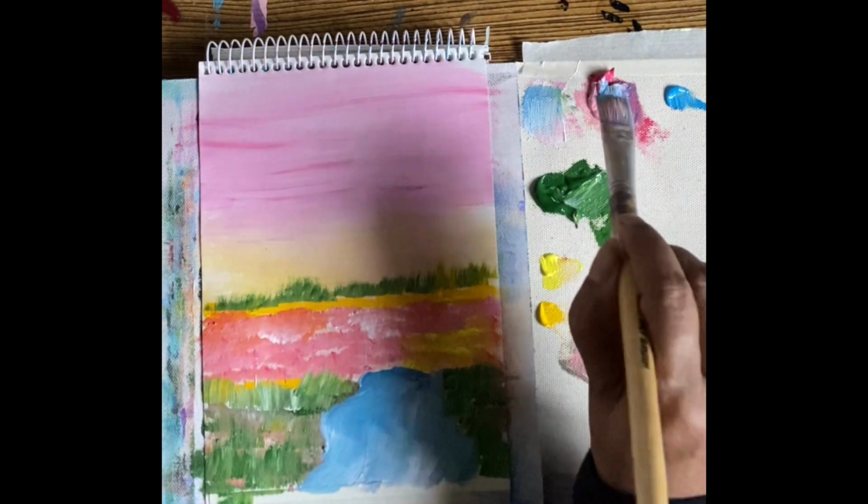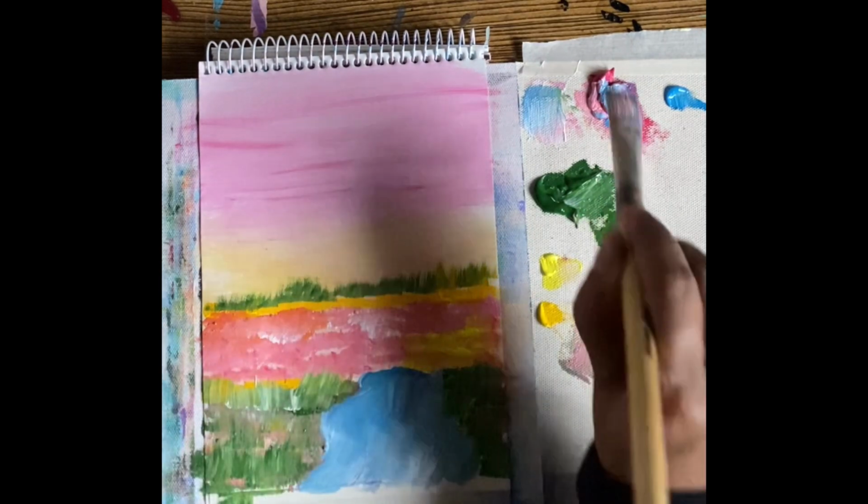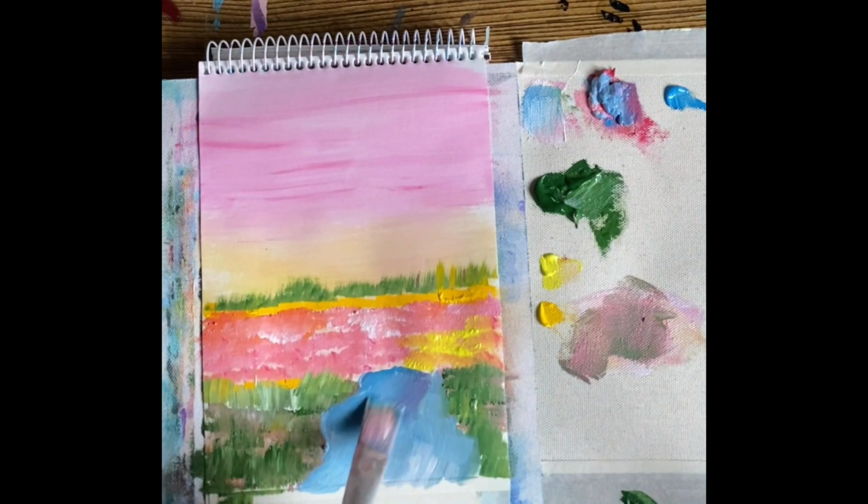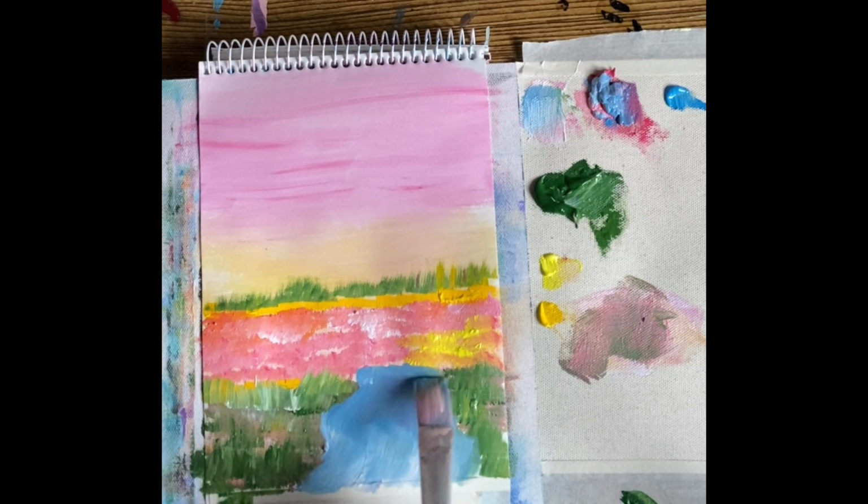4. Combine saturation with value contrast. Increasing saturation works best when combined with value contrast. A bright, highly saturated color next to a deep shadow creates a striking effect, making the focal point pop even more.